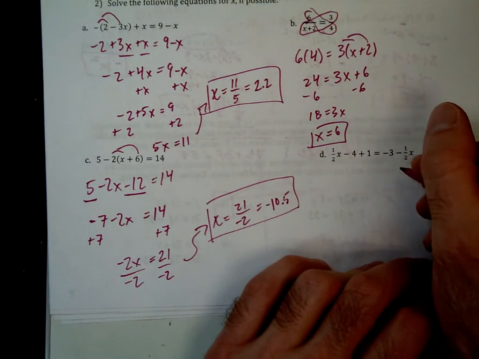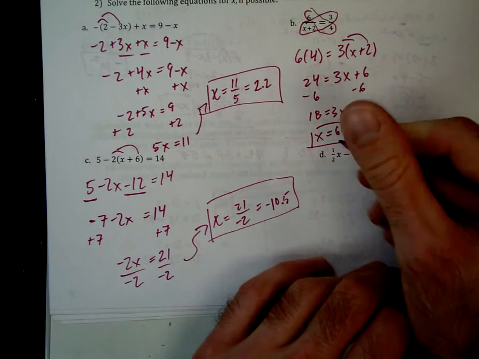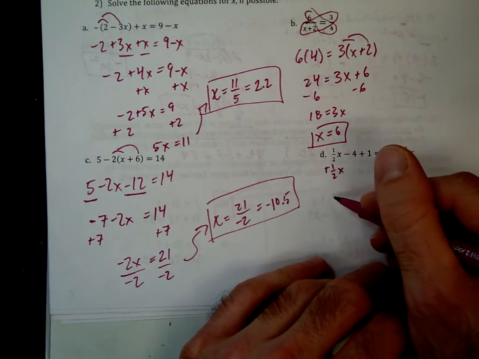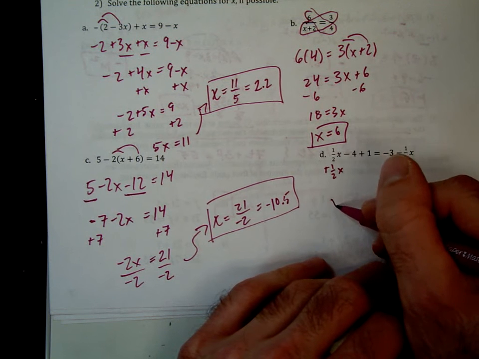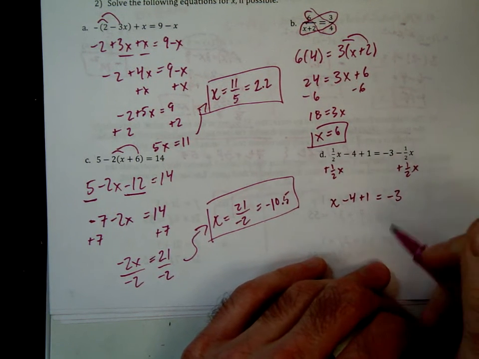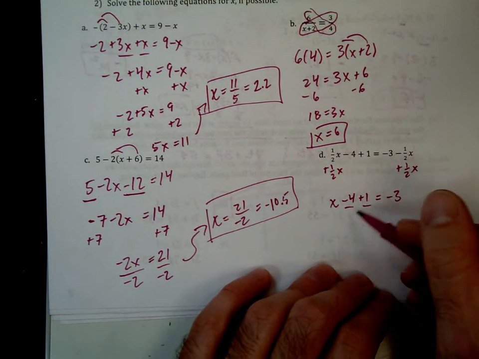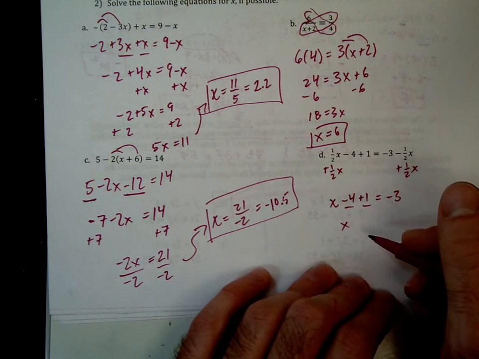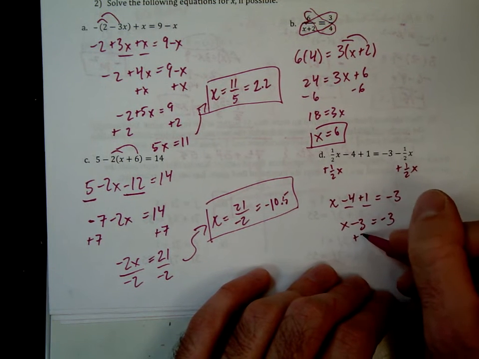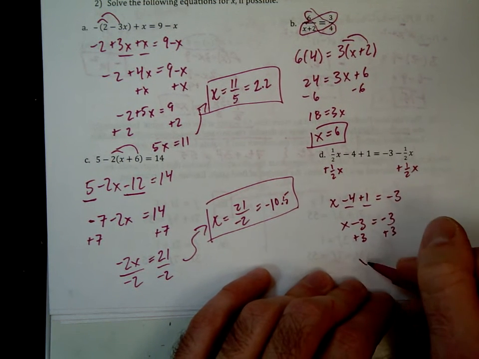Alright, I'm going to add plus 1/2 x to both sides. A half plus a half is a whole. So that becomes just x minus 4 plus 1 equals negative 3. These can be combined. It becomes x minus 3 equals negative 3. Add 3 to both sides. x equals 0.